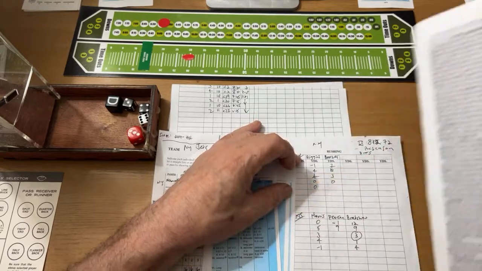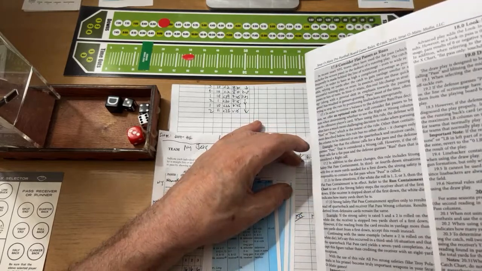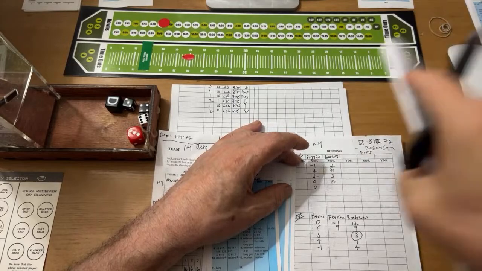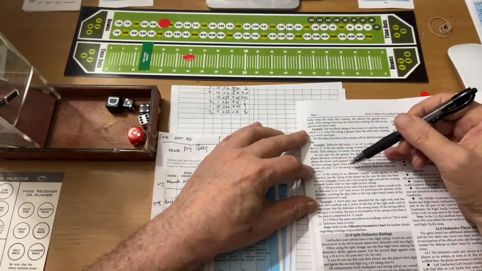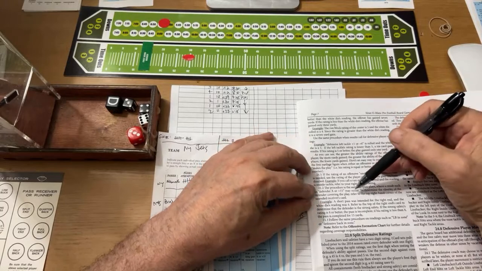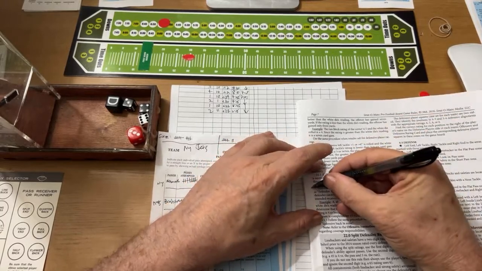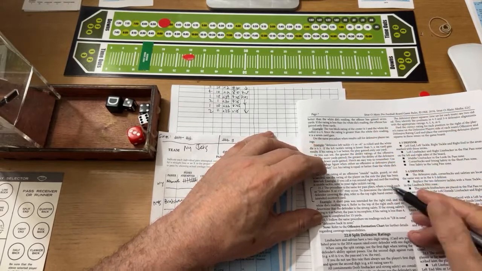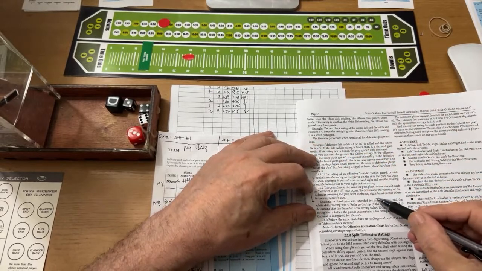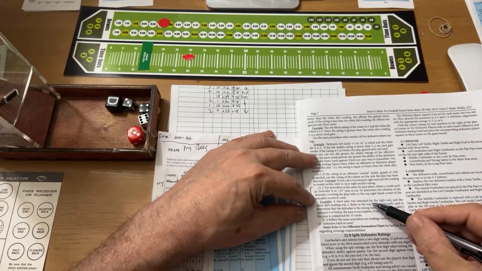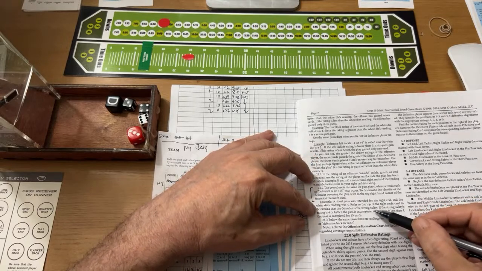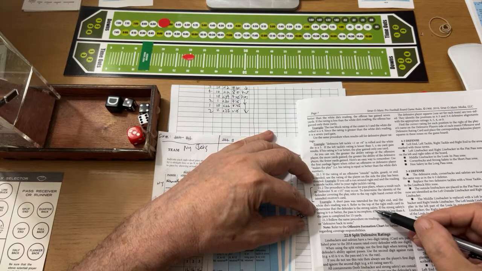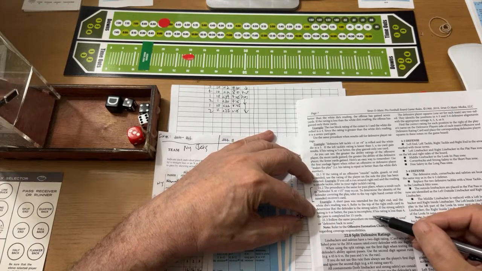I think I missed something. Here we go. Here it is. Refer to the top right corner of the intended receiver's card. Short pass was intended for the tight end. White die's reading was 4. Refer to the top of the tight end.